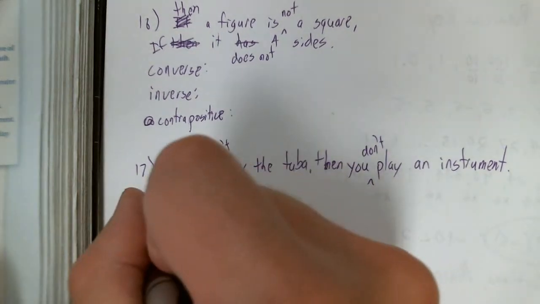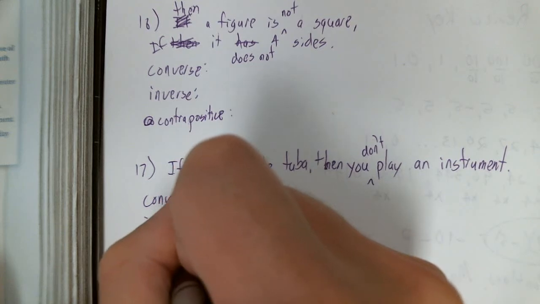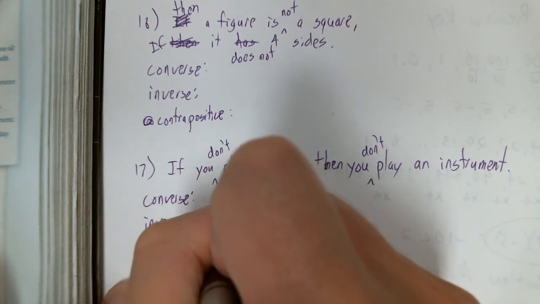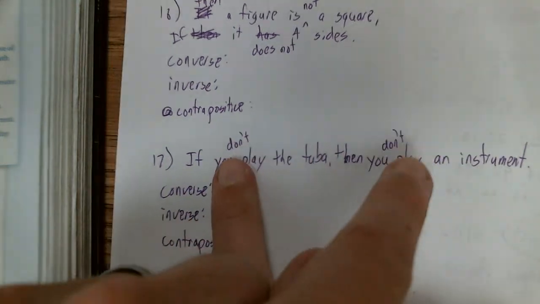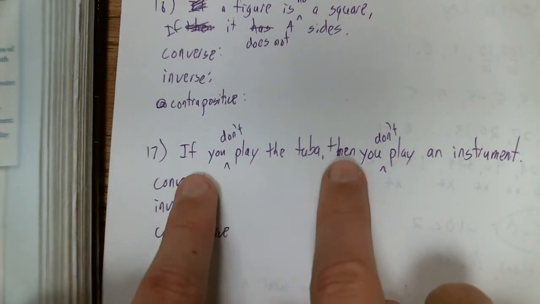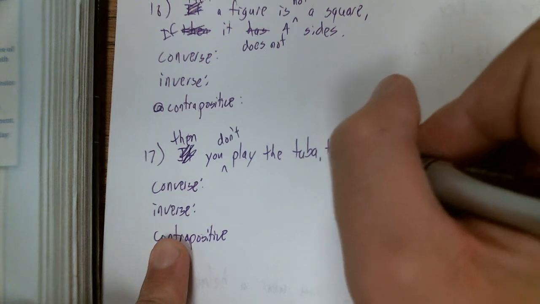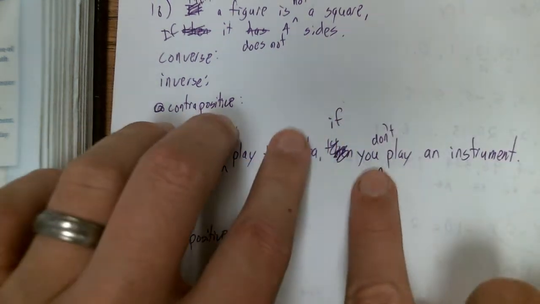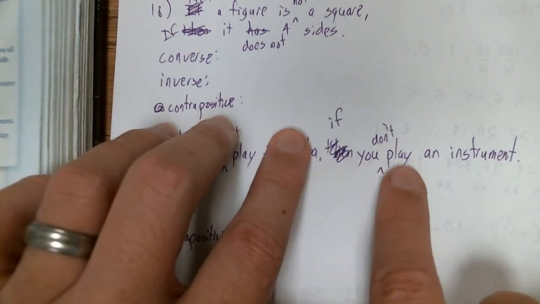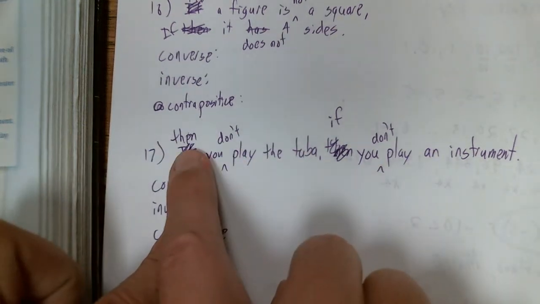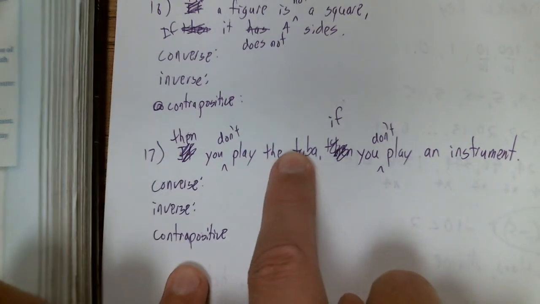Okay. Contrapositive, I'm going to do both. Switch the shoes and put in the nots. So basically, once again, these guys switch. This becomes the then, and this becomes the if. So I'll start here with if you don't play an instrument, then you don't play the tuba. Okay.